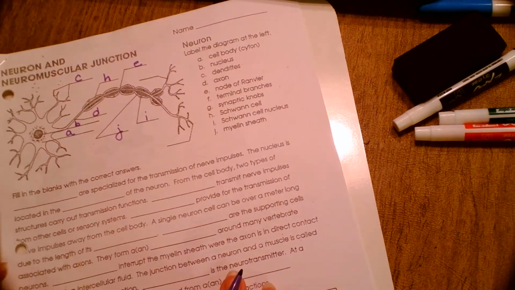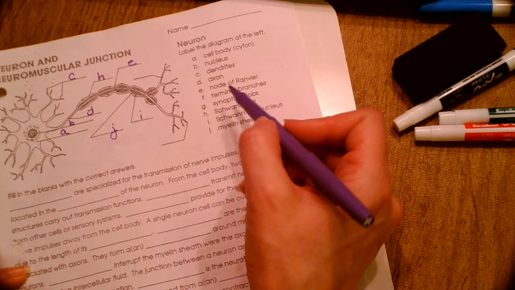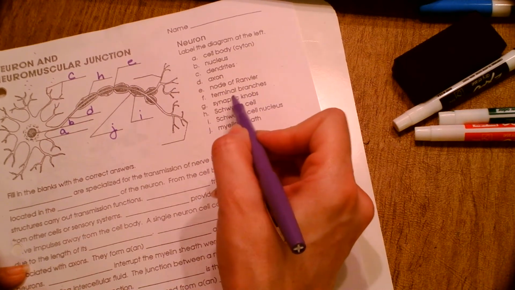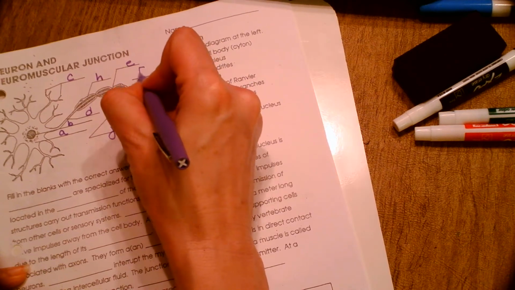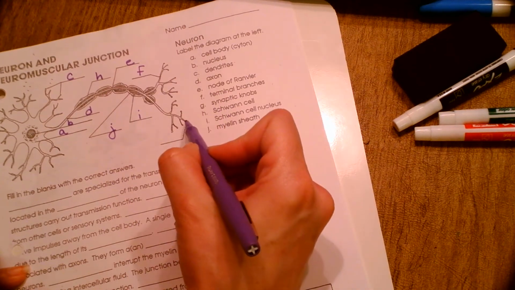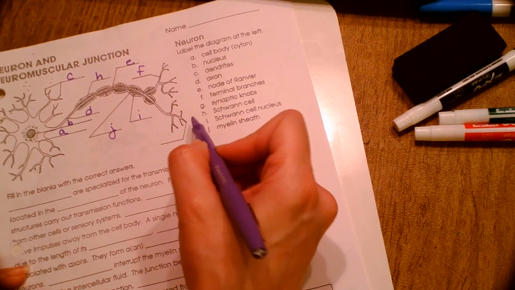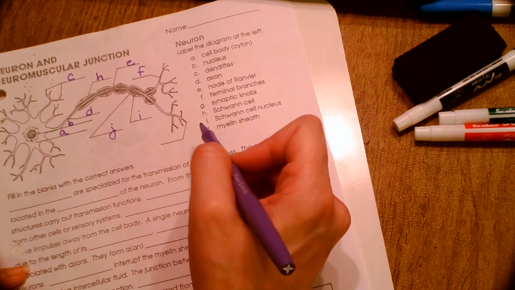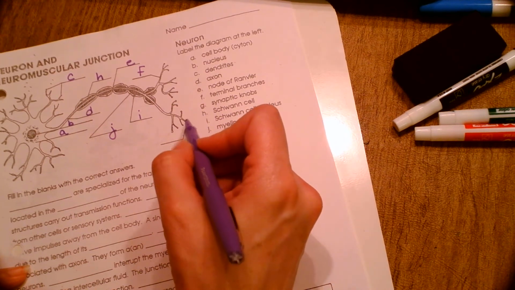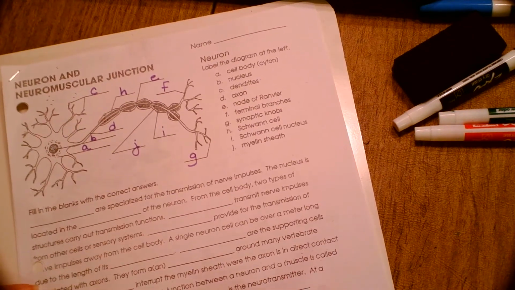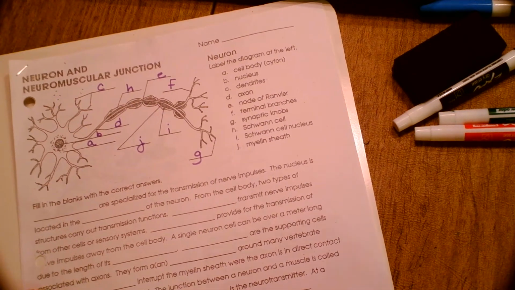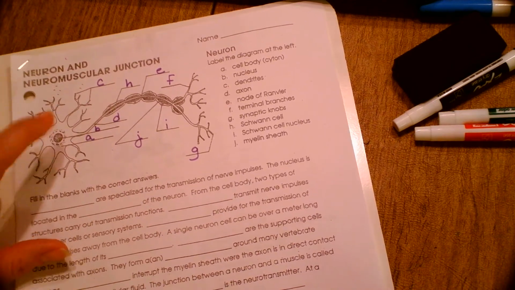Okay? And then the only things that we have left are the terminal branches and the synaptic knobs. So the branches are going to be here. And the knobs, a synapse is where a neuron meets another neuron, or it meets a muscle. So it's at the very, very end, and that's the synaptic knob. So those are the correct answers that you should have. Eventually, this picture will be on your test.